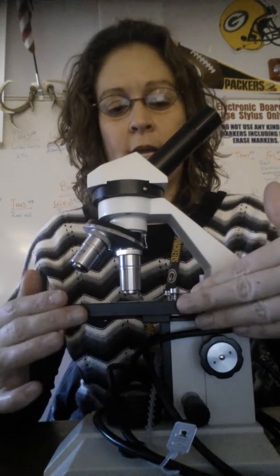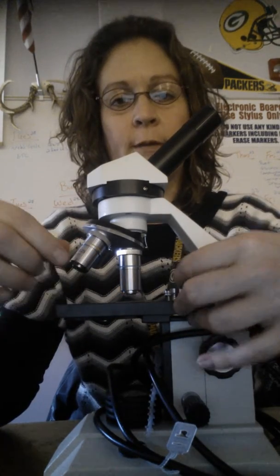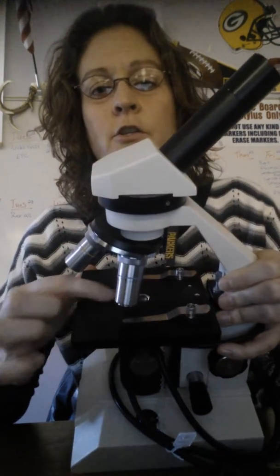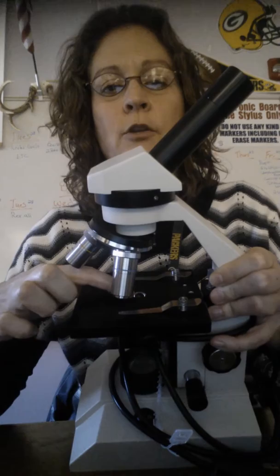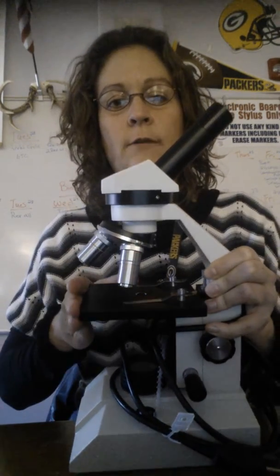This is known as the stage. On the stage you have stage clips, which clip the microscope slide into place. On the stage you have this glass piece here, which is known as the stage opening, which allows light to actually go through the stage and through the microscope slide.